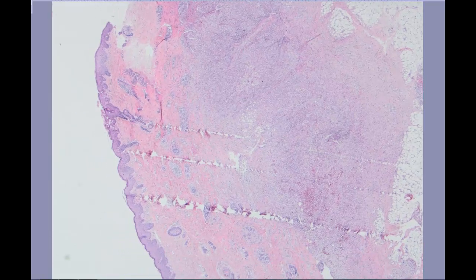Initially, a small punch biopsy was performed, which did not reveal a lot. So later on, they decided to excise one of the lesions in the skin, which is the specimen we are looking at right now. And over here you can see that the infiltrate actually involves predominantly the deeper dermis and also involves the subcutaneous fat tissue.